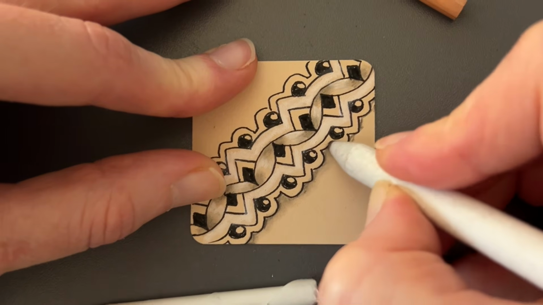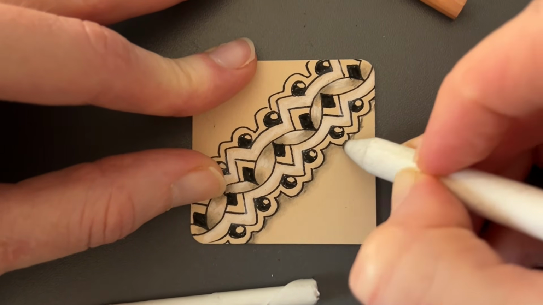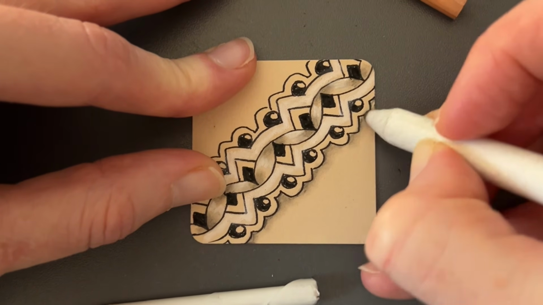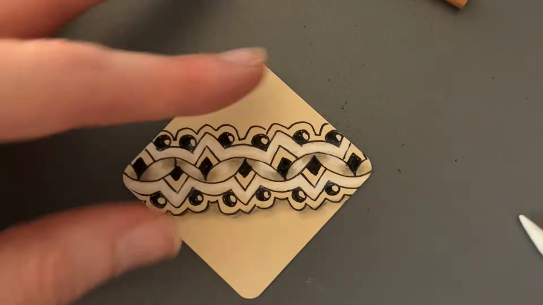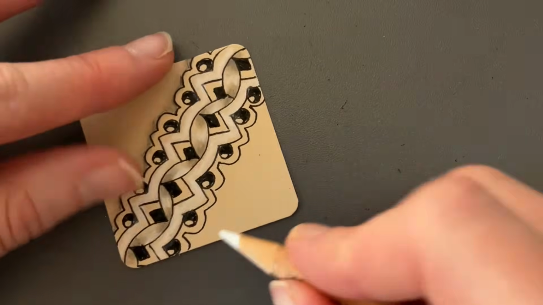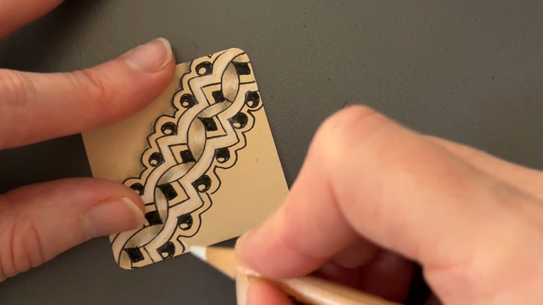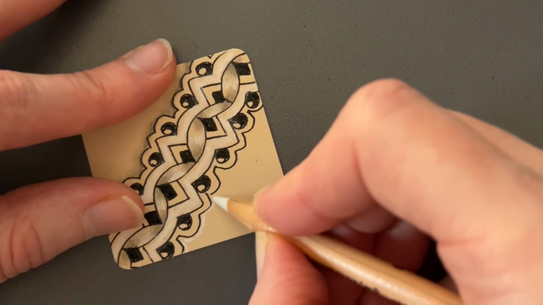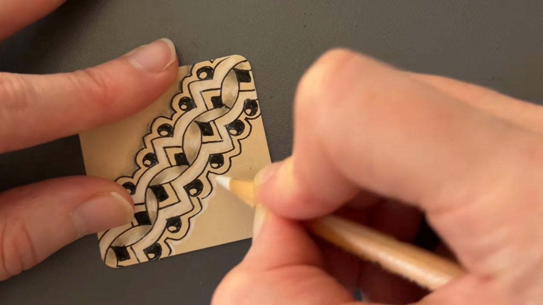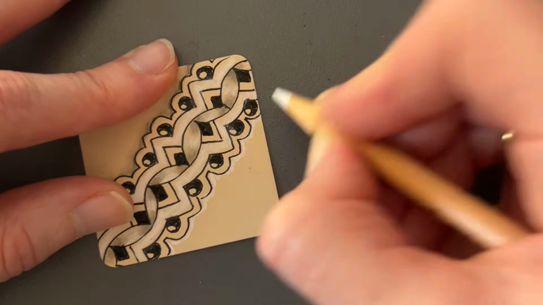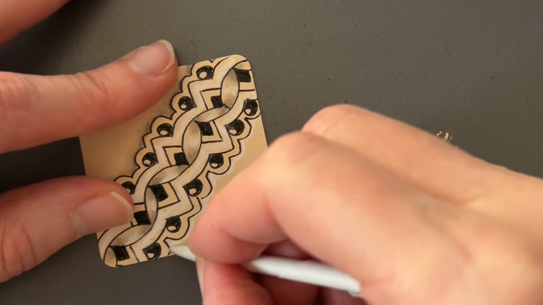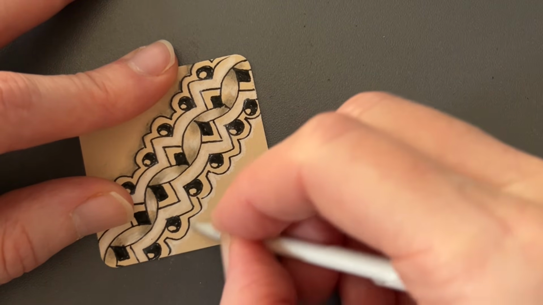You can always add more graphite if you feel like it's not quite as dramatic as you'd like it to be. But if you put your graphite down too heavily, it can be quite hard to smooth it out. On the other side, I'm going to just put a little bit of white pastel pencil and then smooth that out as well.